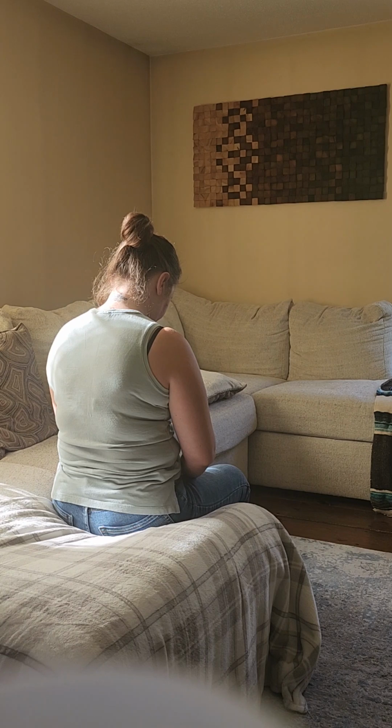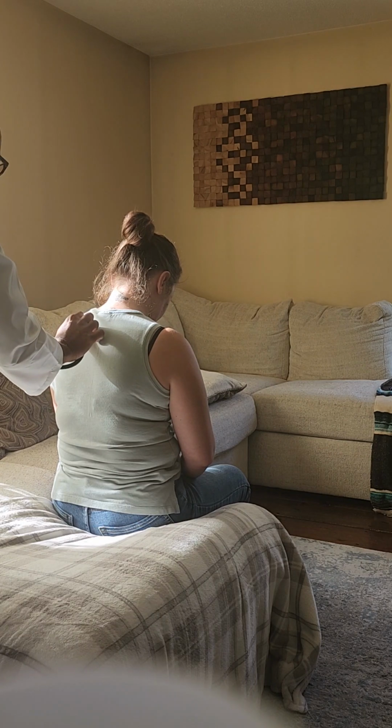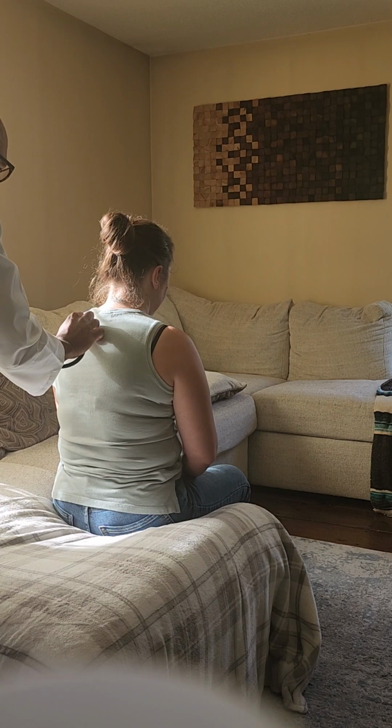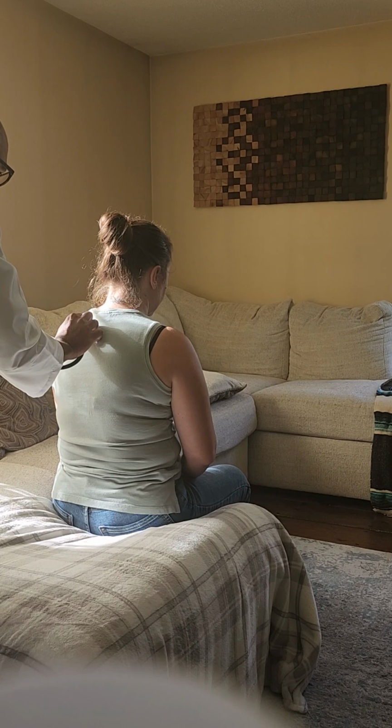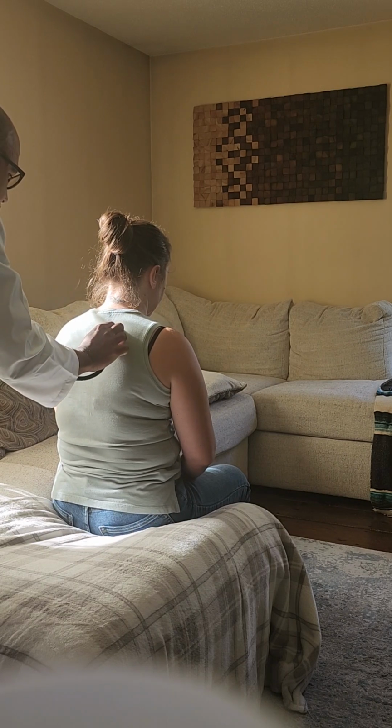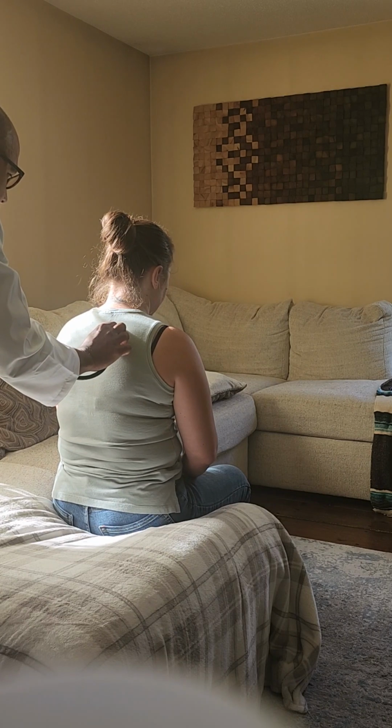Next, I'm going to auscultate the patient's lungs posteriorly. Deep breath. Deep breath in and out. Deep breath in and out.